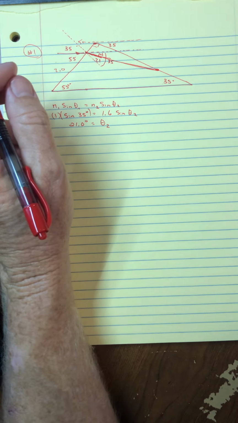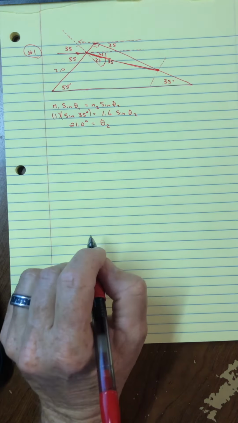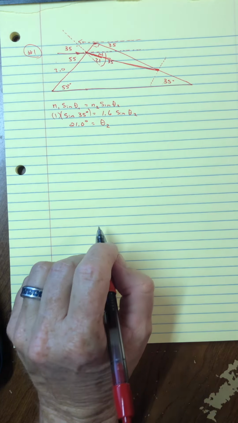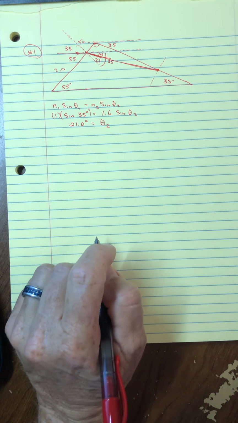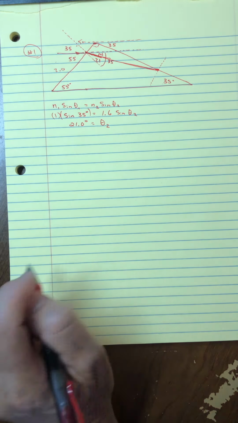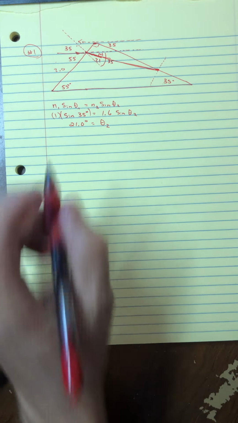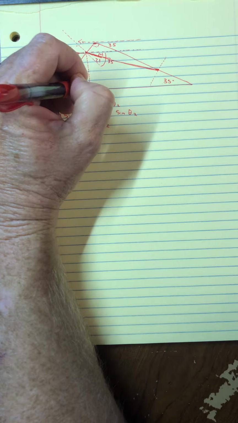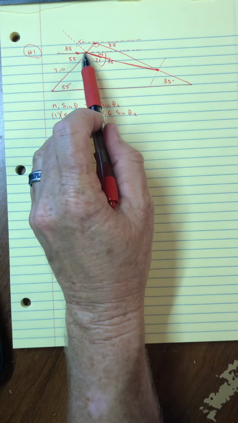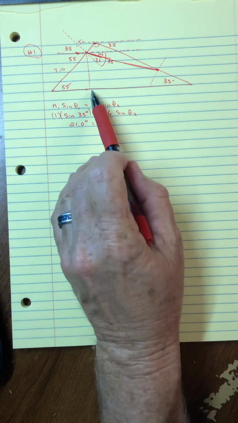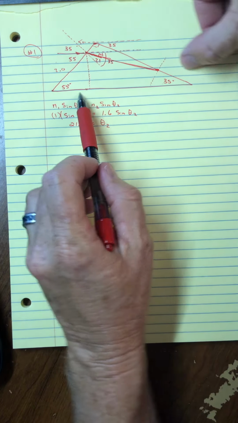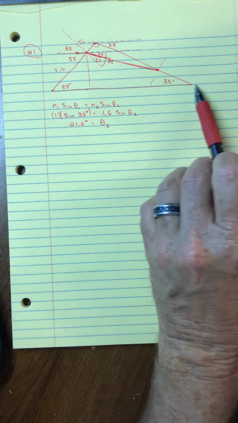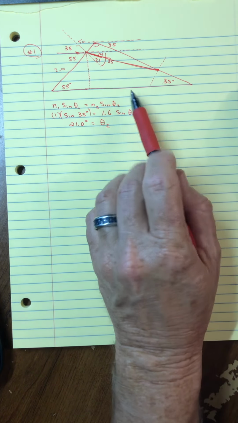Although I need to reason it out and see if it does or not. And maybe the best way to do that is to see, as this comes down, how far horizontally does it go before it crosses this line.